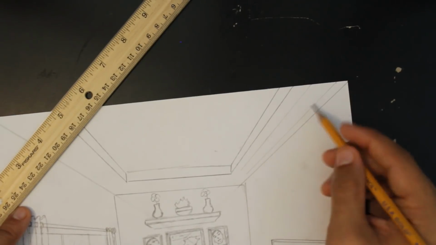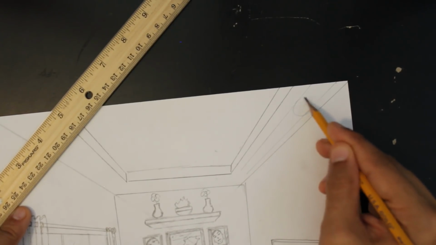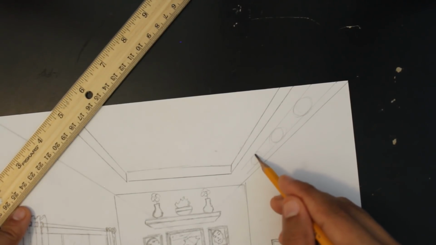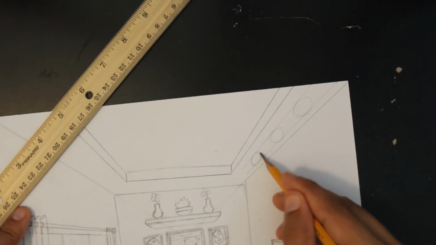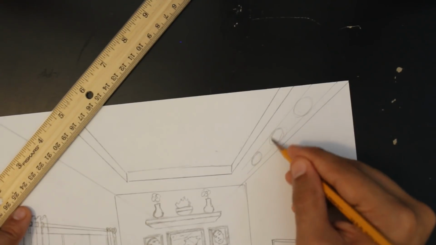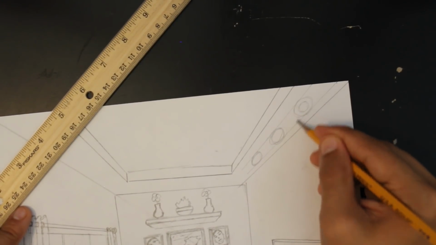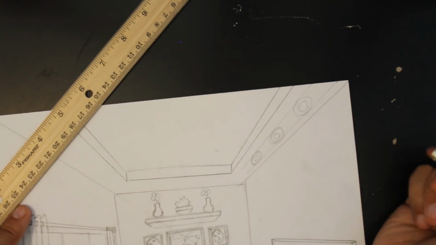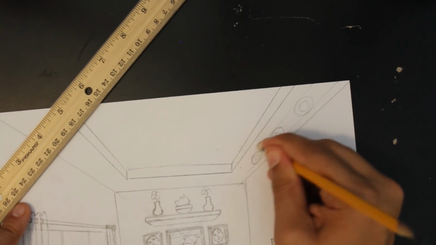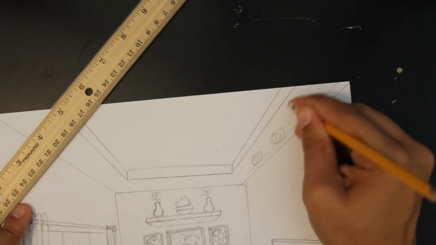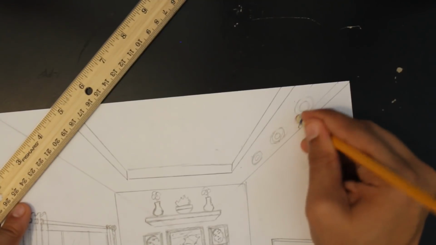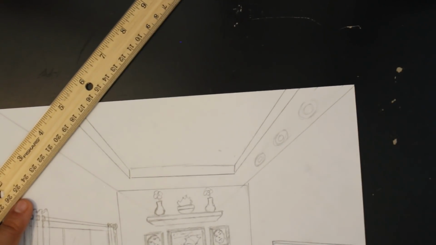And then that gives you a space for you to put your theater lighting. And you could erase your guidelines.